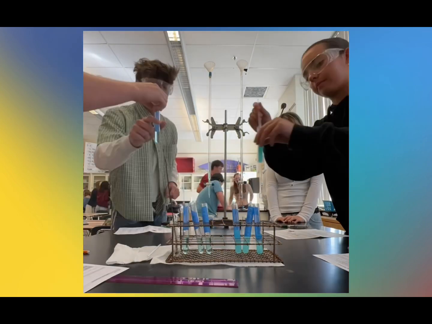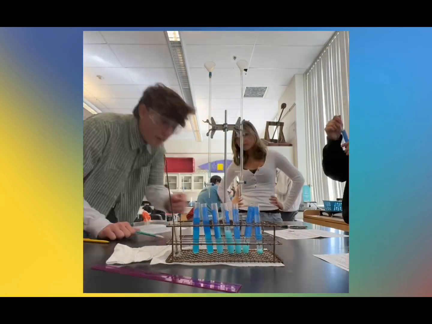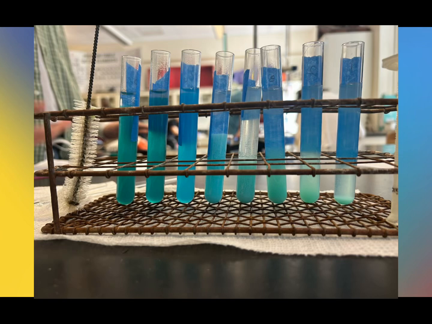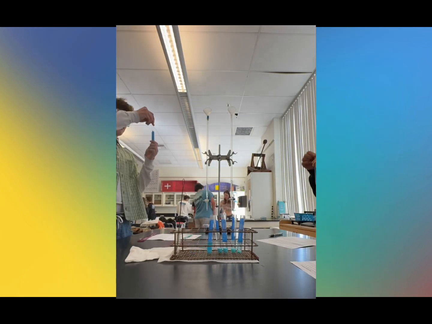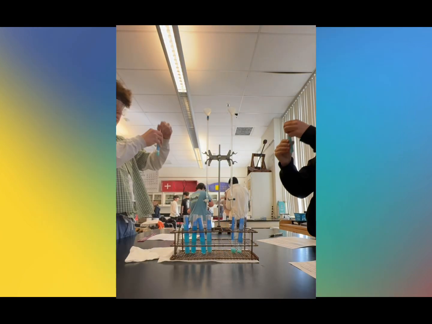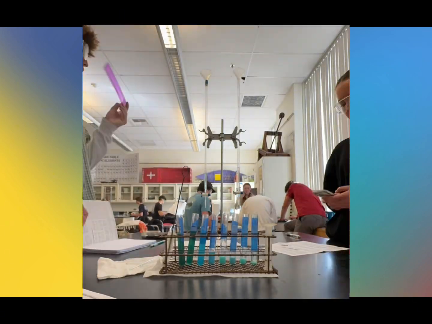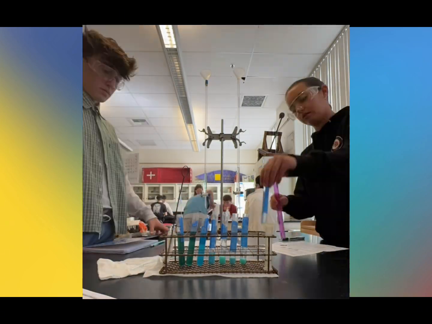We added increasing amounts of KOH from the burette, starting at 1 milliliter. Our group then added distilled water until each tube reached 13 milliliters. Once every tube was at equal height, we stirred and mixed each thoroughly. We let our reactants sit for 15 minutes and watched the precipitate form.